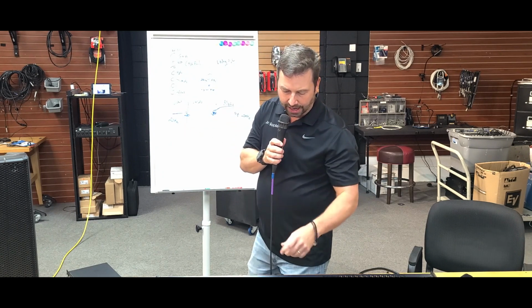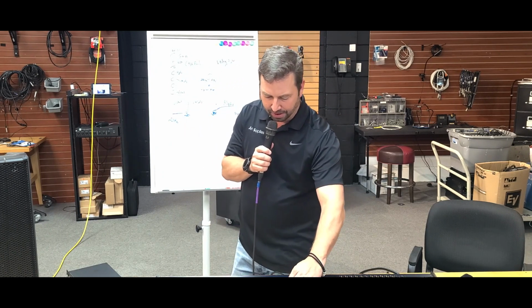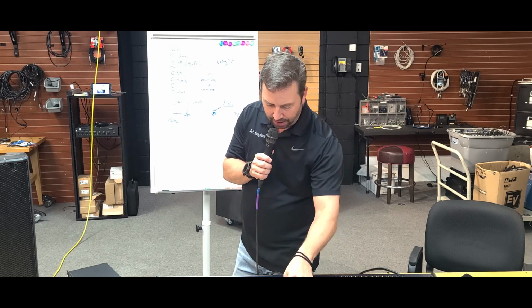Now with my semi-parametric, if I move this top knob, moving it around like this, you hear no change.